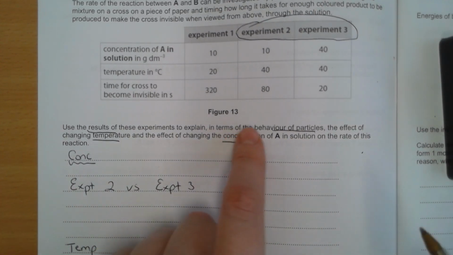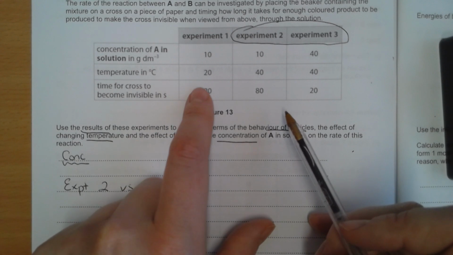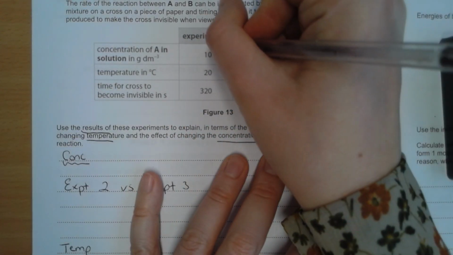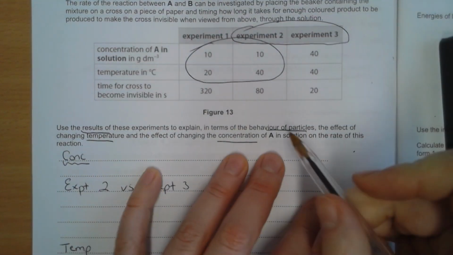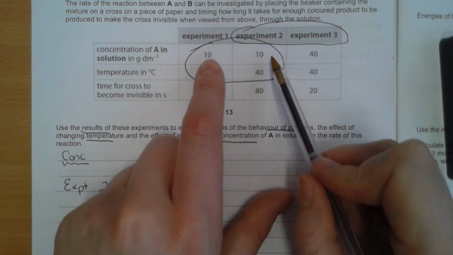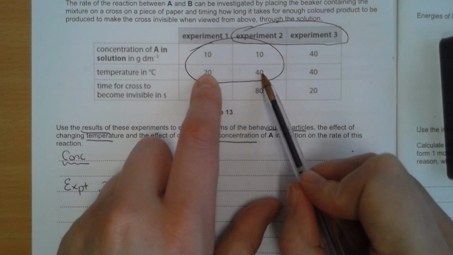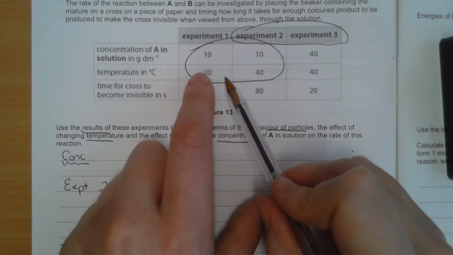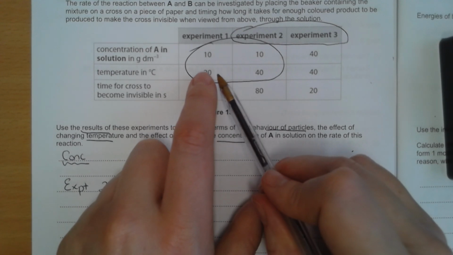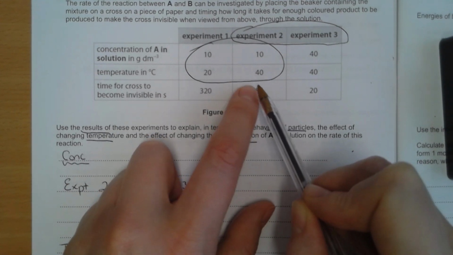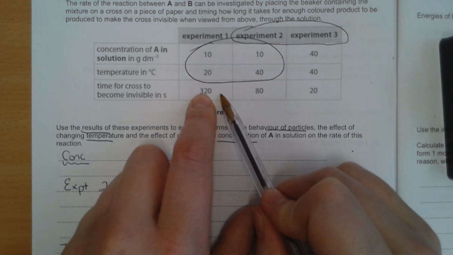The next part, you're going to talk about temperature, and when we're talking about temperature, we're going to be talking about experiment 1 and experiment 2, because you can see here, looking at this data, that the concentration stays the same, but the temperature increases. So this change in the rate is entirely due to temperature. So again, I can say that by increasing the temperature from 20 degrees to 40 degrees, the rate of reaction increases. The cross now disappears in 80 seconds instead of 320 seconds.